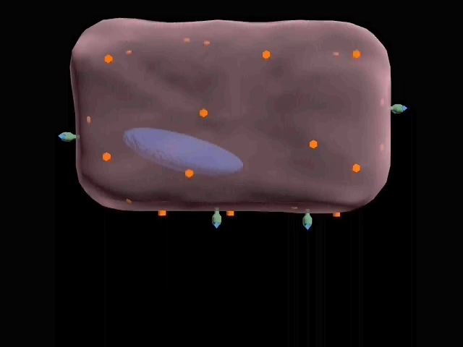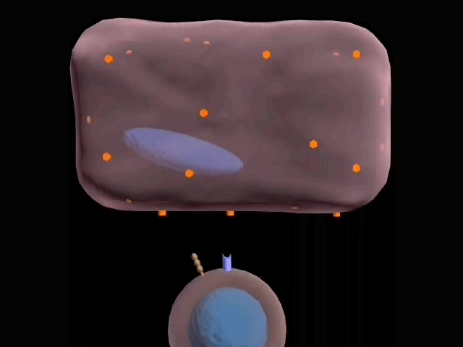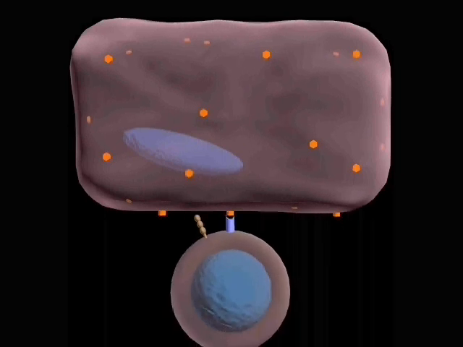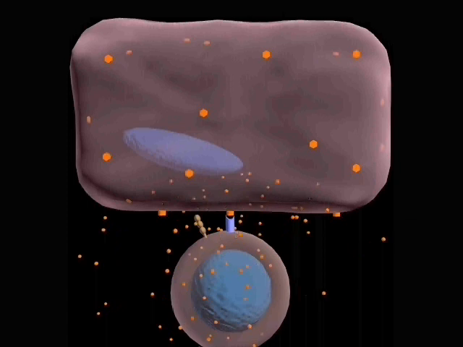Some viruses may attempt to evade immune responses by downregulating the production of MHC Class 1 molecules. But a cell which lacks MHC Class 1 becomes susceptible to killing by natural killer NK cells.